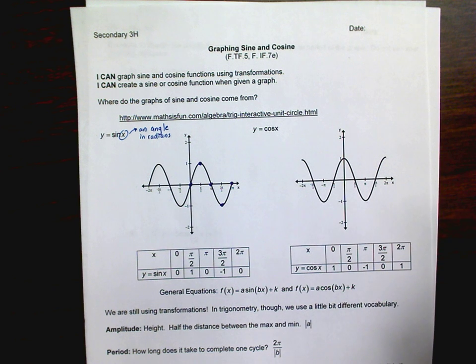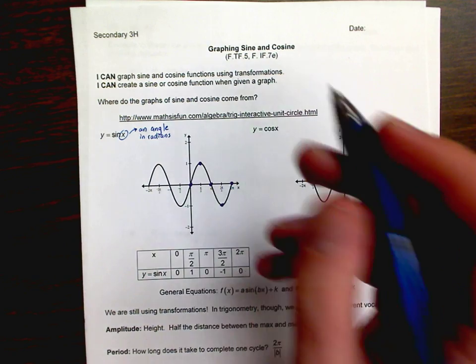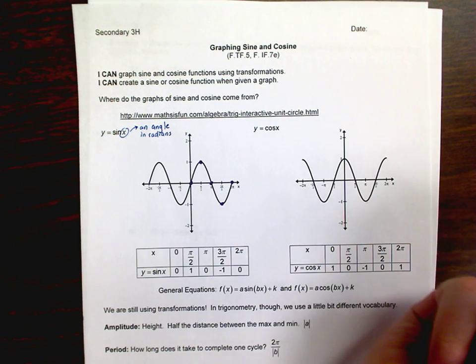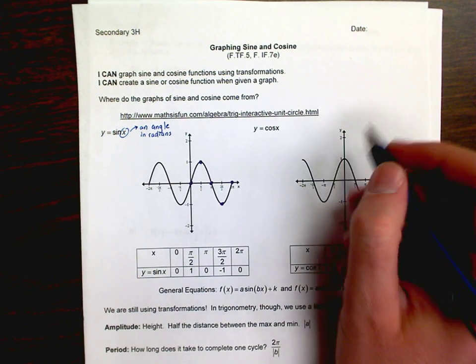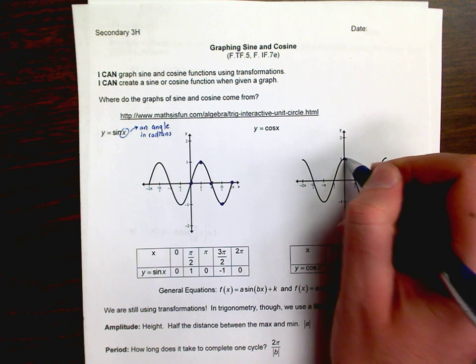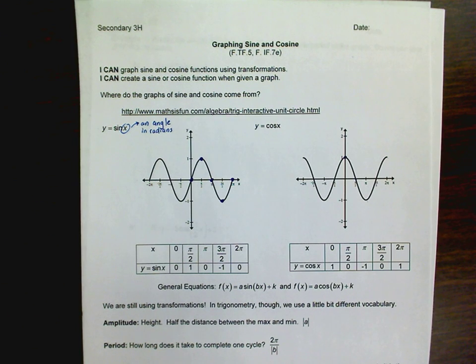But basically, you need to know that they both have a wave pattern, and that the sine starts at 0, and the cosine starts up here at 1. It's going to be really important when we start to draw the graphs. Okay, now here's a table representation of what I was talking about.